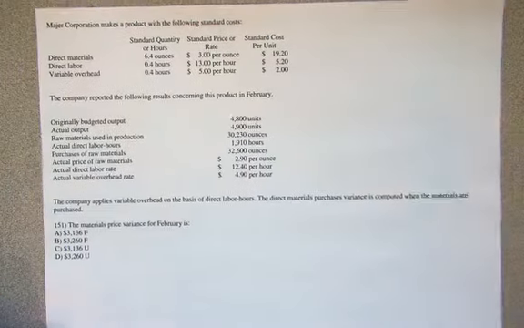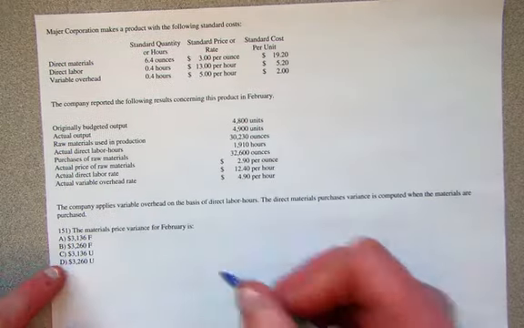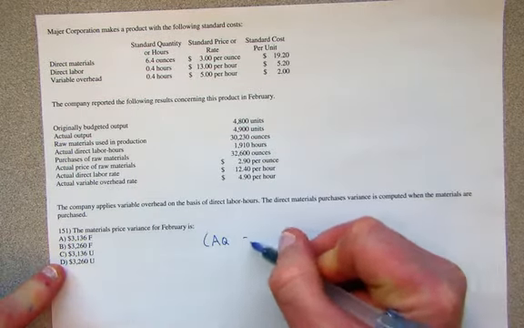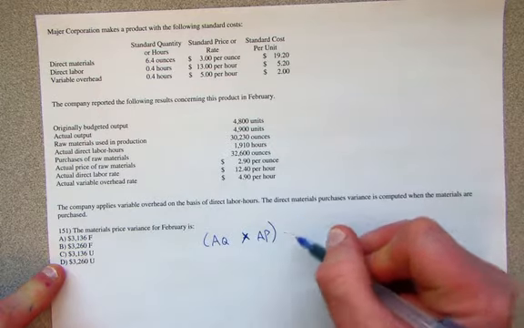Now let's flip the page. Same fact pattern, but now we're going to take a look at a materials price variance. So with any of the price variances or the rate variances, what we want to do is take the actual quantity times the actual price.